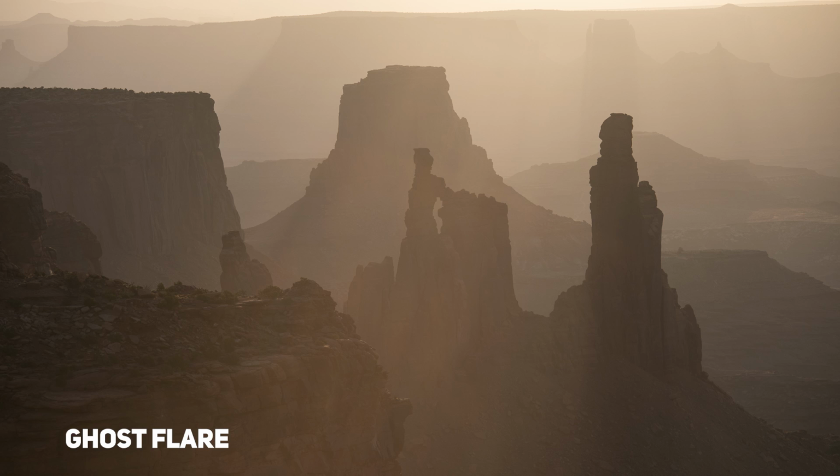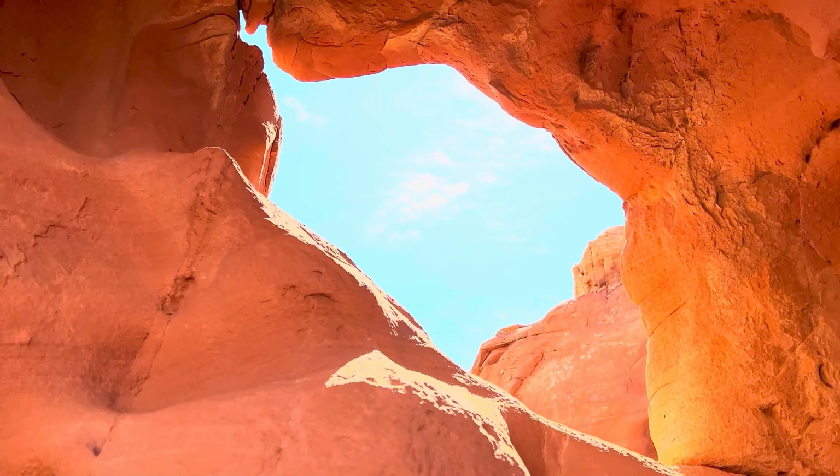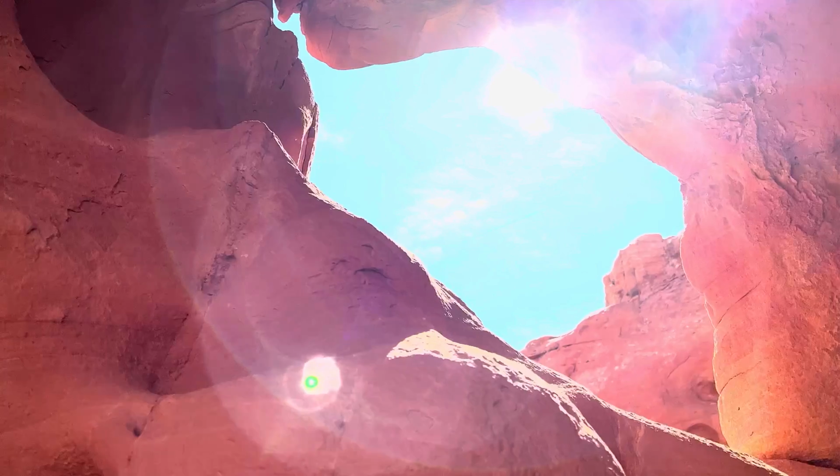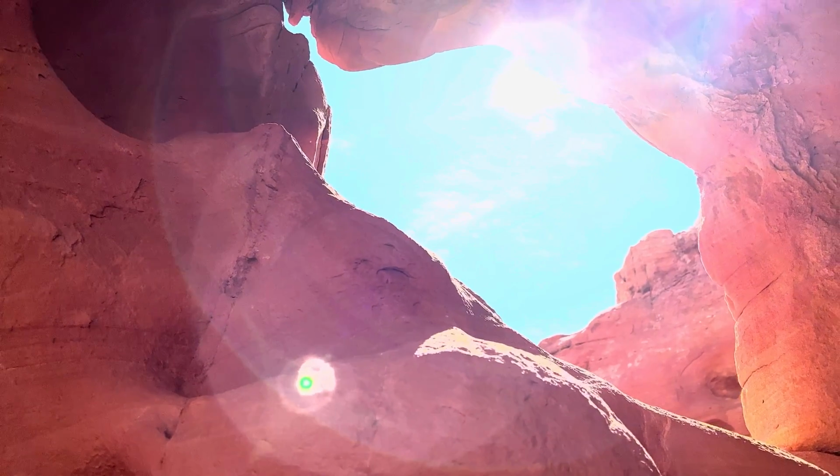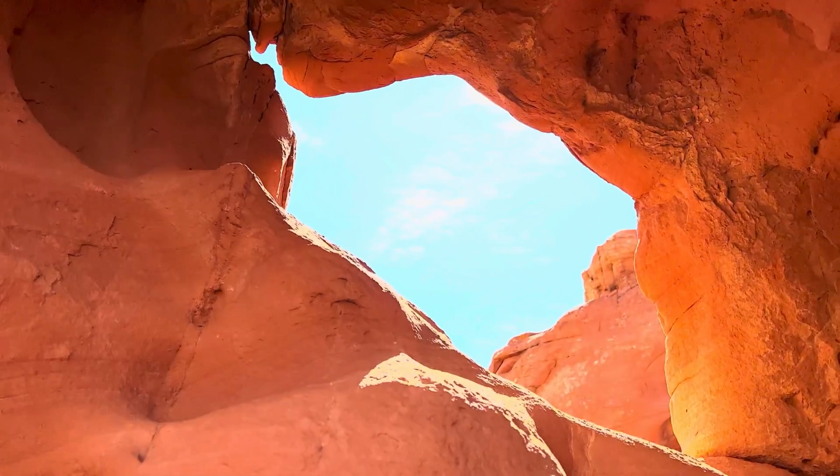The other kind of flare is ghost flare. Yeah, okay, I just made that name up, but it describes the effect perfectly. Ghost flare is where you have excessive light bouncing around inside the lens, which causes a loss of contrast in some or all areas of the image.